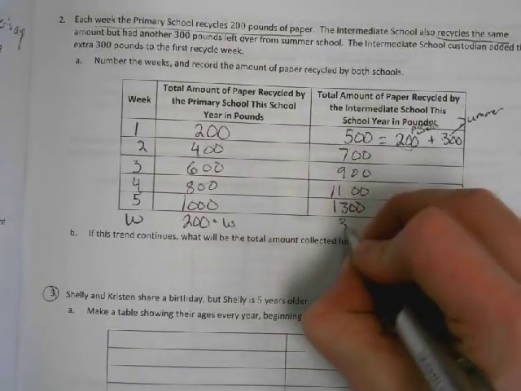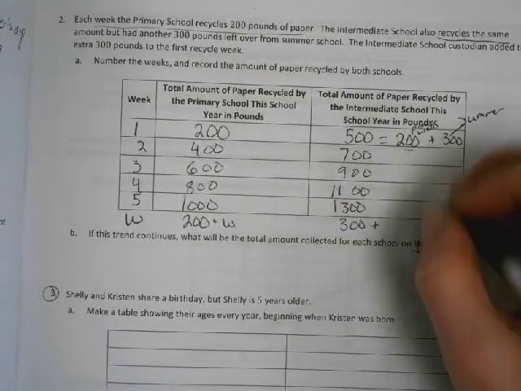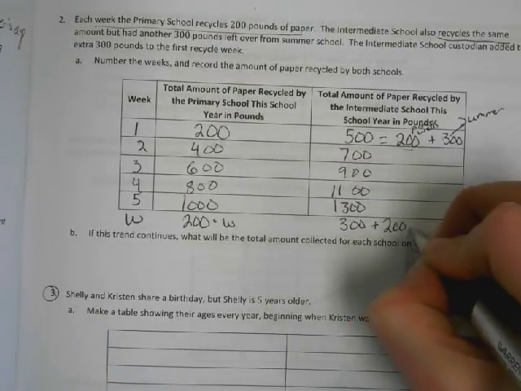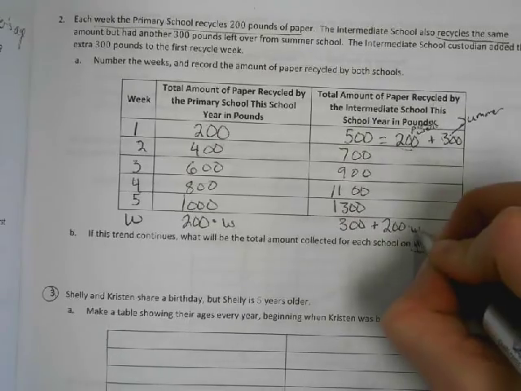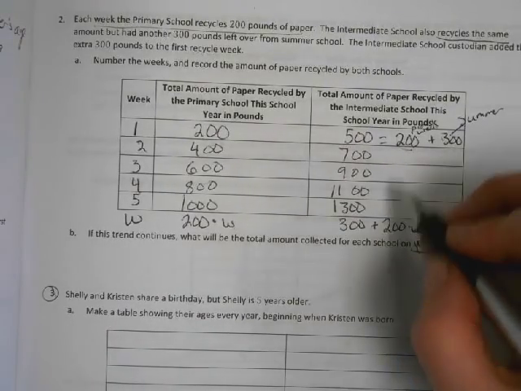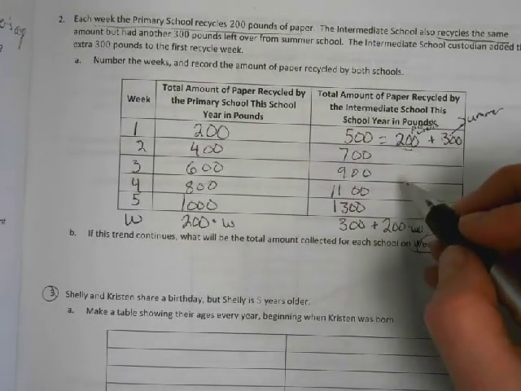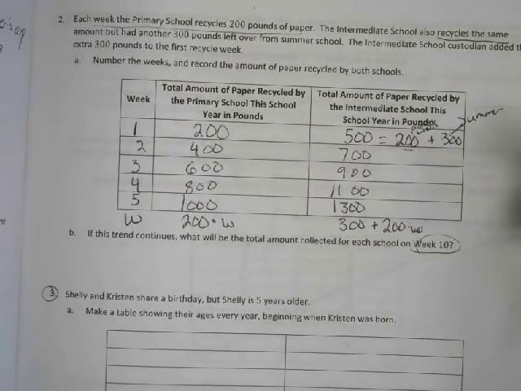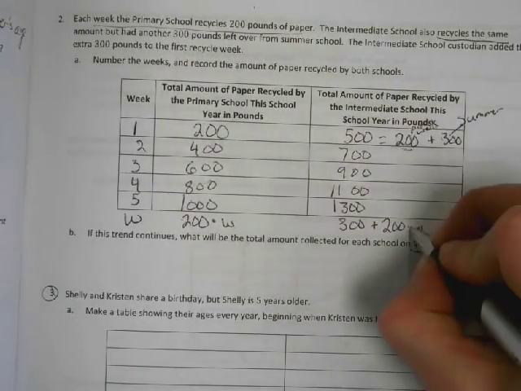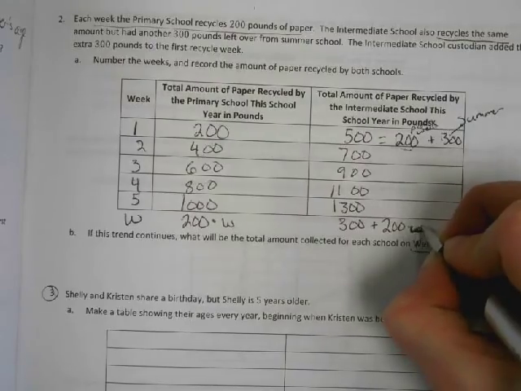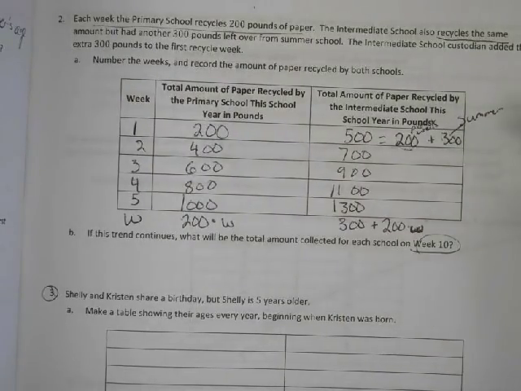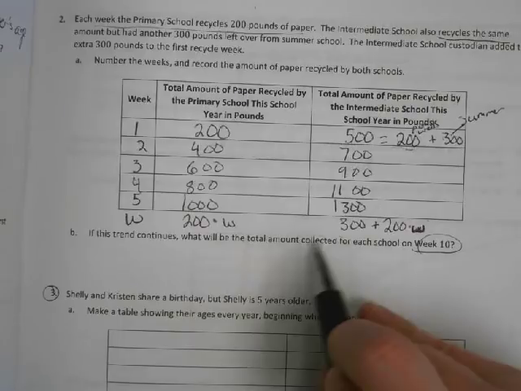So our expression is actually 300 plus our 200 a week. So we take 200 times whatever week it is, and then we just add on that 300 that we had from the summer. So this is your expression for the intermediate school.